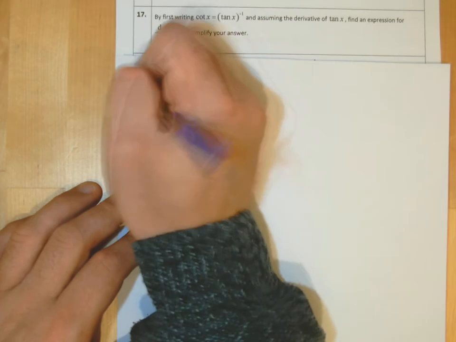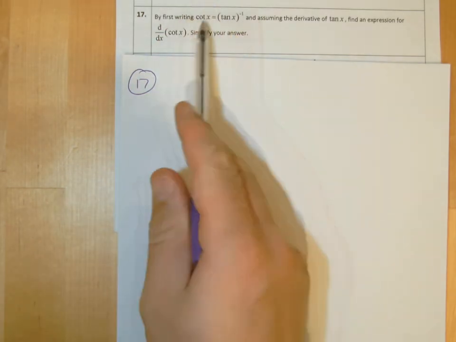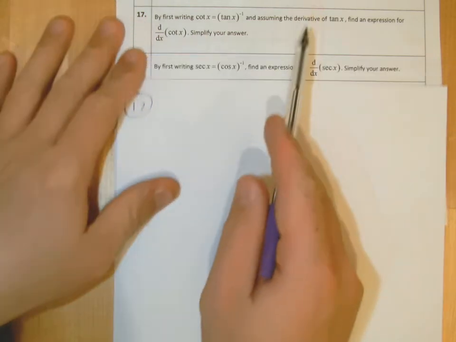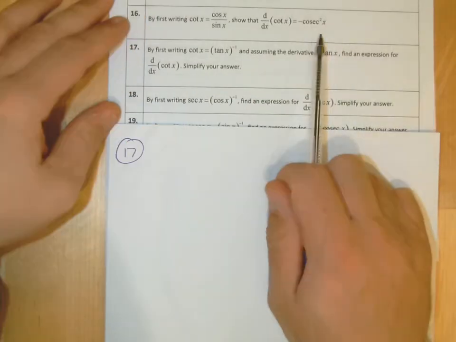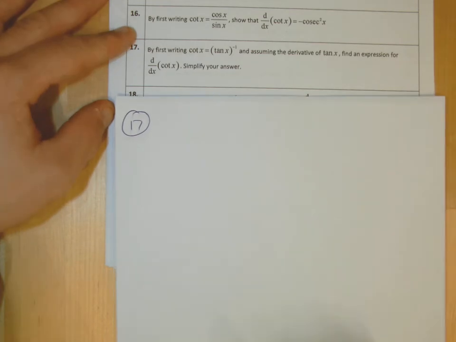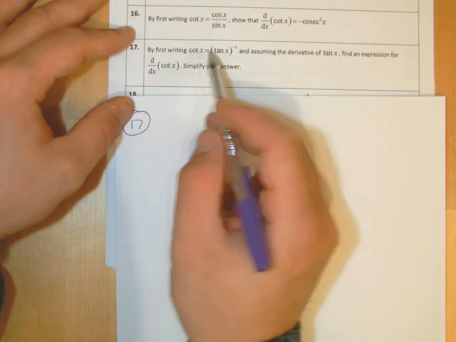Okay, question 17, right? Now they asked this a few years ago and they could ask it again. They could ask you a different way here for the derivative of cot x. Now we know the derivative of cot x is minus cosec squared x, and we just proved that. But they might ask you to prove it a different way. So we're going to show you this different way now.